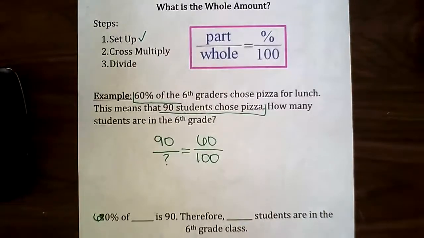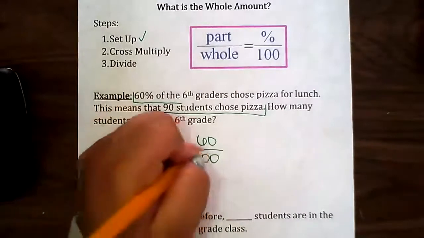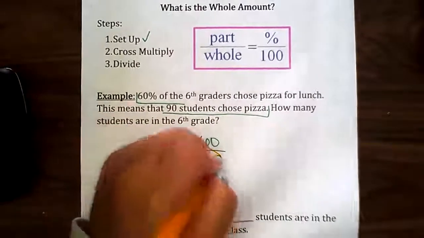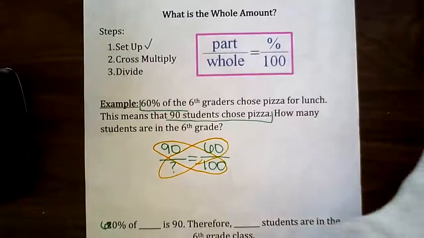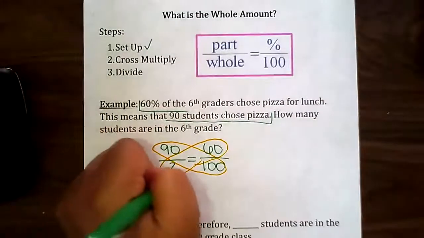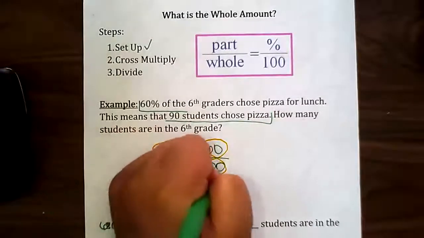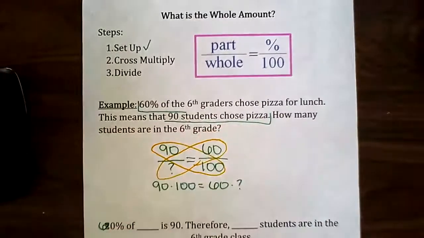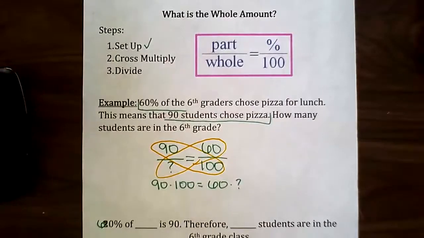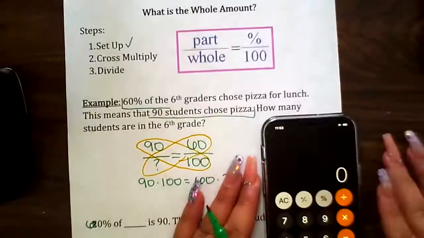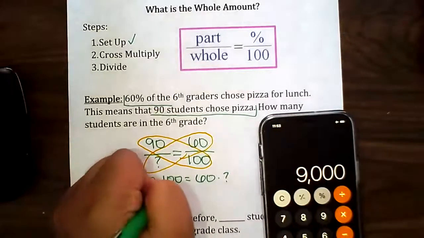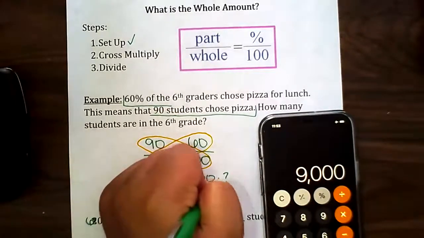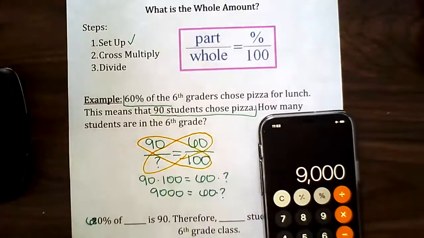Well, our next step is to cross multiply, which is our butterfly method. So we're going to cross multiply and create those butterfly wings. And go ahead and multiply, which gives me 90 times 100 equals 60 times some unknown. So now I'm going to use my calculator to quickly multiply. I have 90 times 100. That gives me 9,000. And that equals 60 times some unknown.